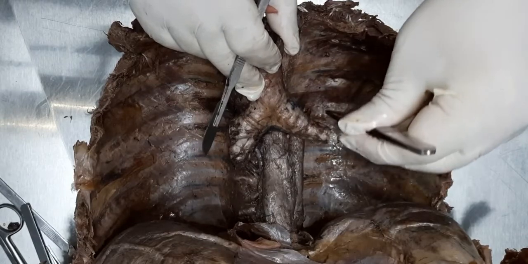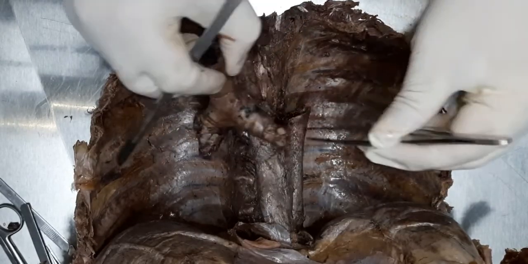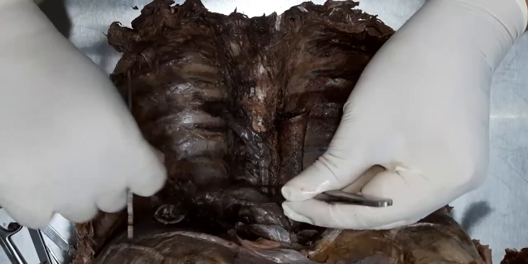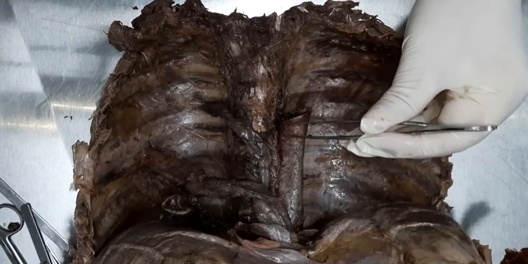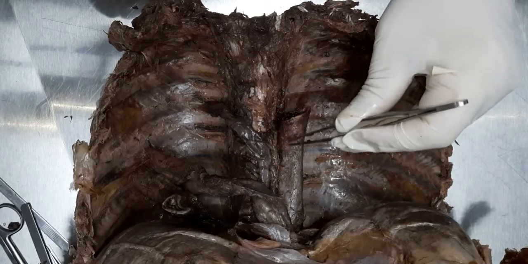Here are the other structures of the root of the lung which will be lying anterior to the first part of the descending thoracic aorta, that is, at the beginning of it. This part will also lie below the root of the lung.